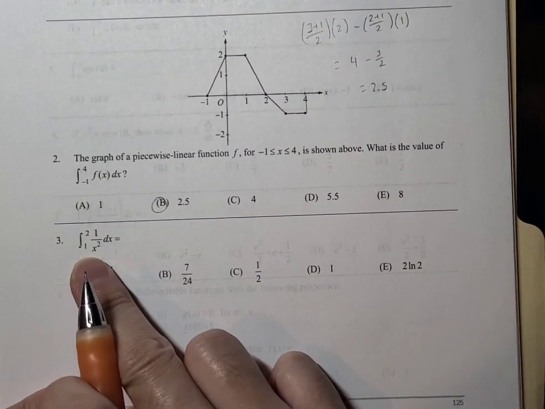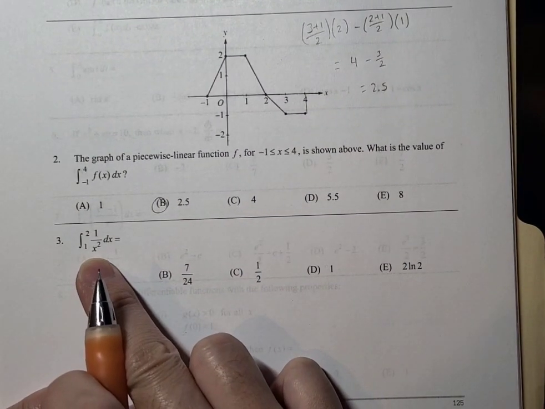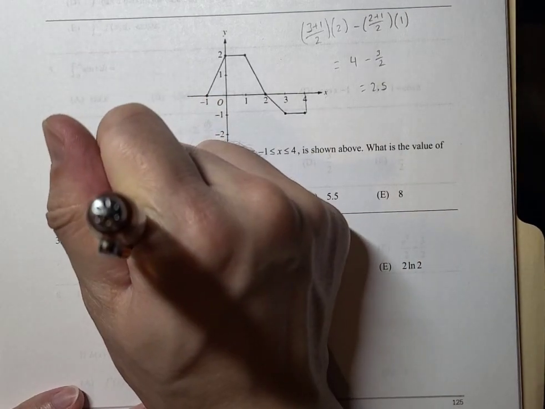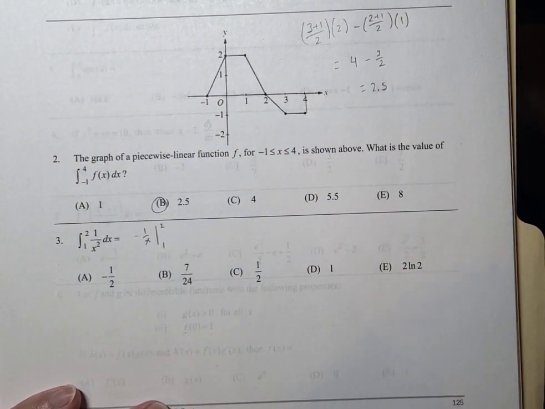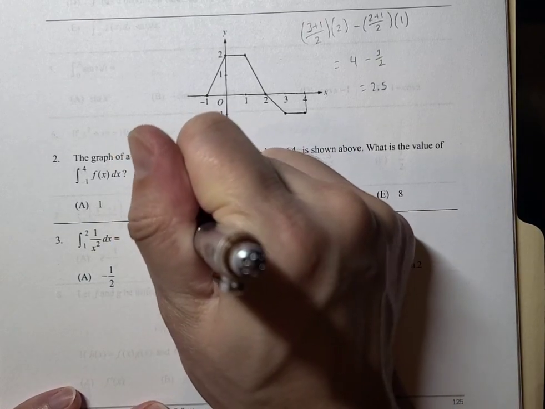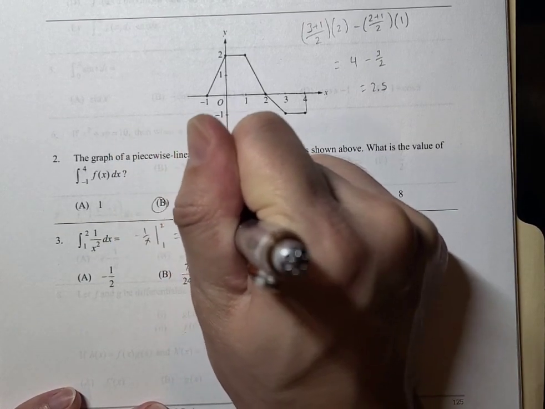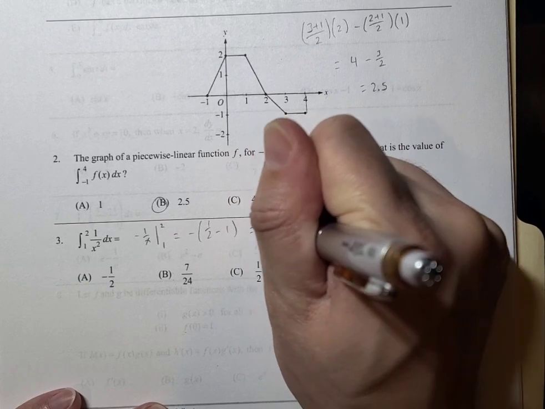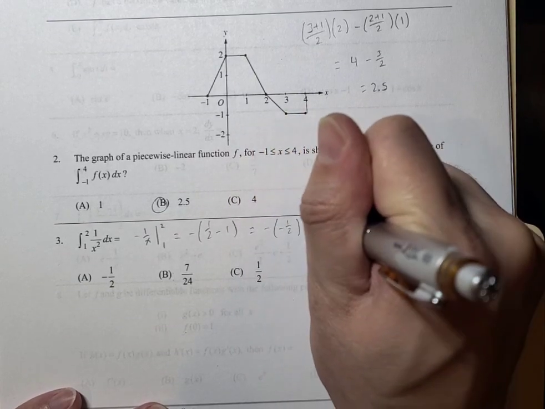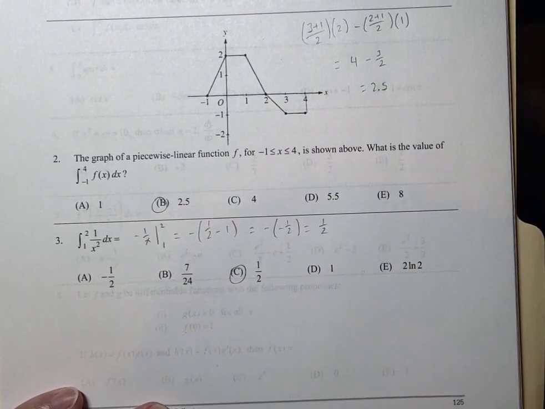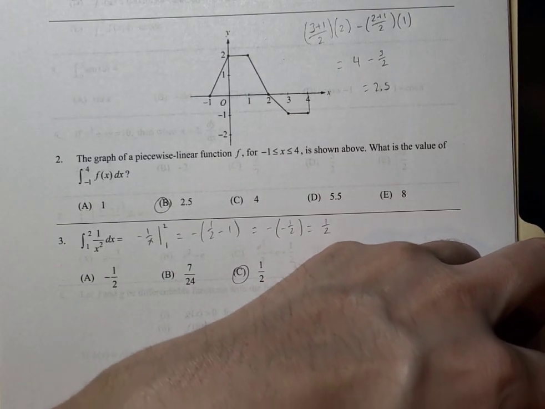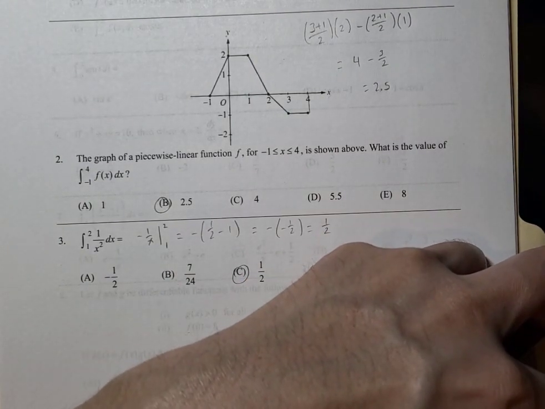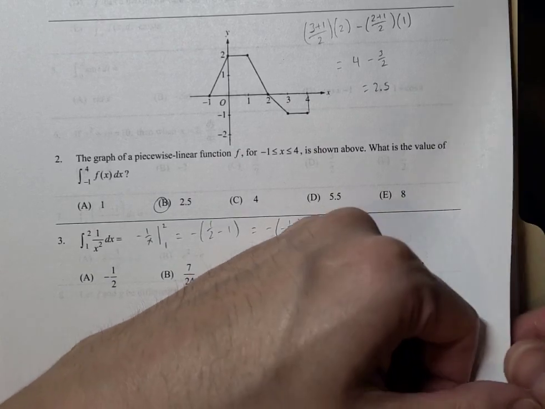Okay, we have this integral from 1 to 2, 1 over x squared dx. This is just simple power rule. It'll be -1 over x. Evaluate from 1 to 2. Okay, we just did the power rule. This is what? -1/2 minus 1, which is negative of -1/2, which is 1/2. Okay, moving on. If I can flip the page, I always have trouble flipping the page.